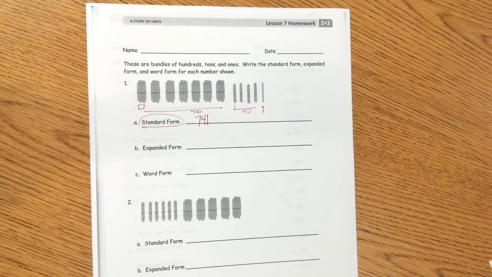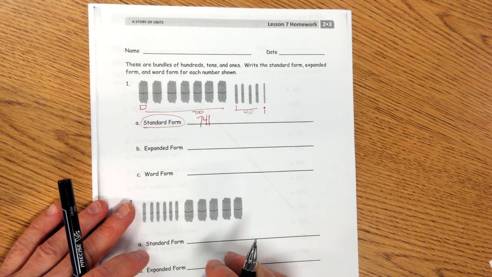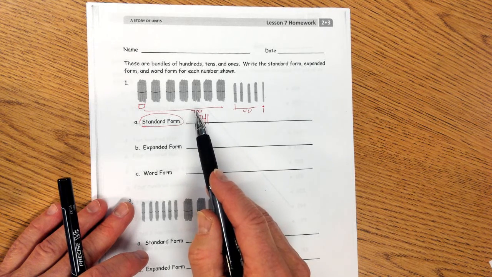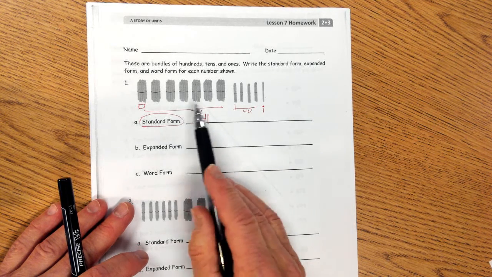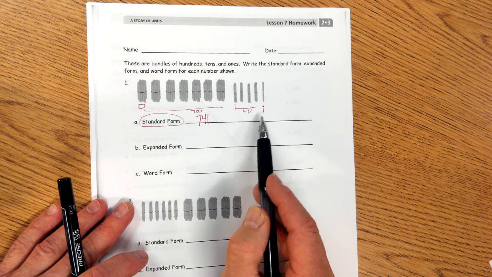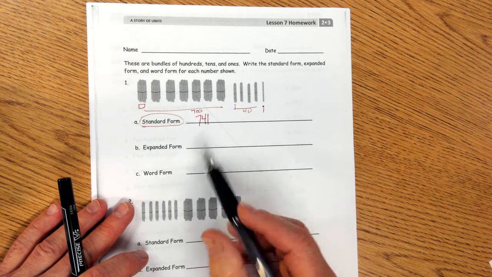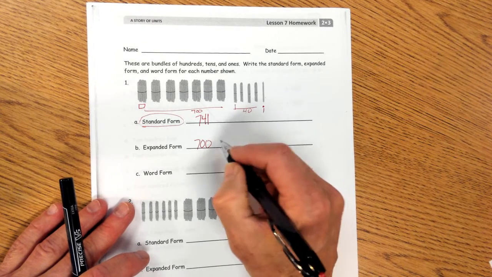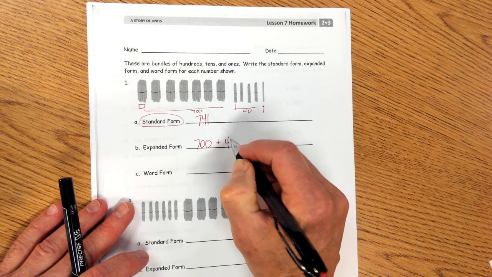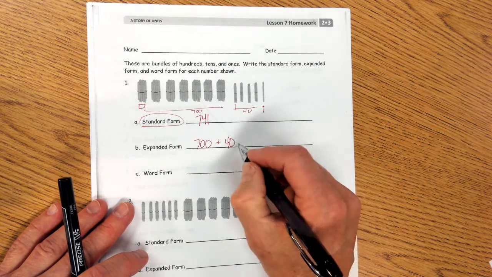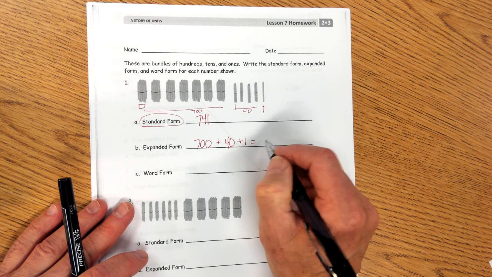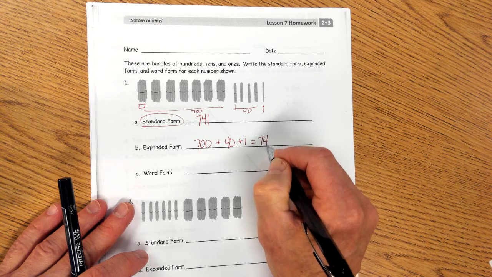Expanded form means we take that number and pull it apart, right? We were working on that yesterday. And it turns out the way that I wrote it here with you just now is the expanded form. Expanded form of 741 is 700, that's the value of the hundreds, plus 40, that's the value of the tens, plus 1, that's the value of the ones, is equal to 741.